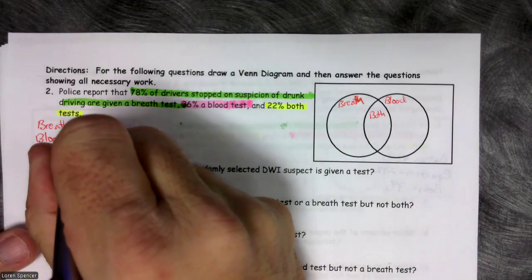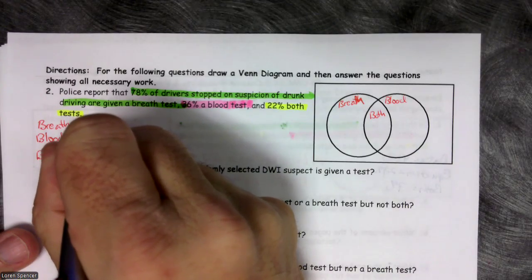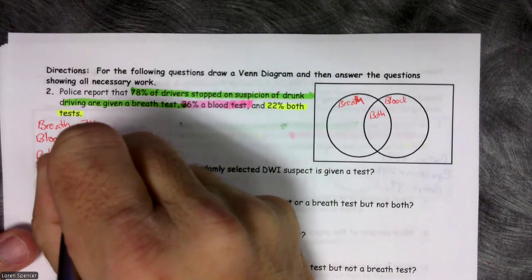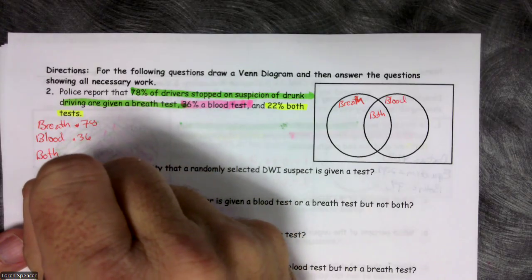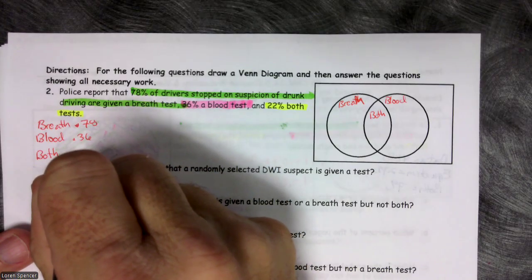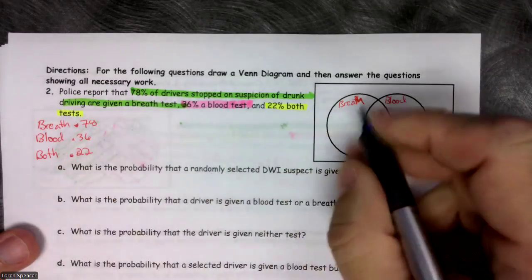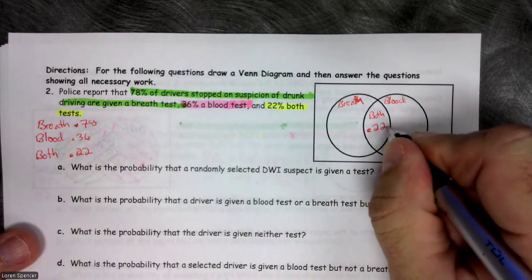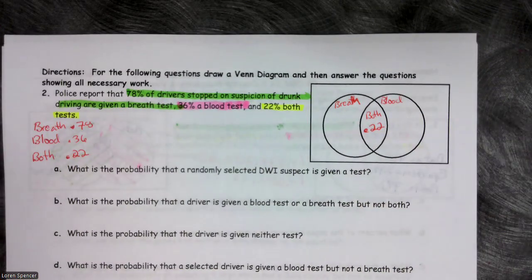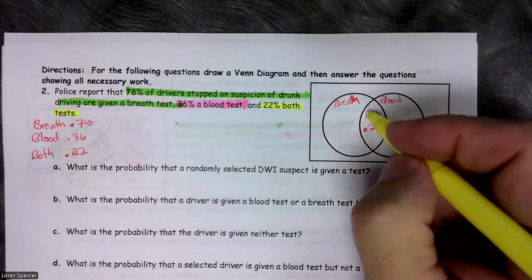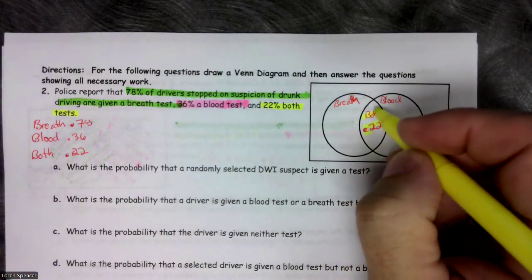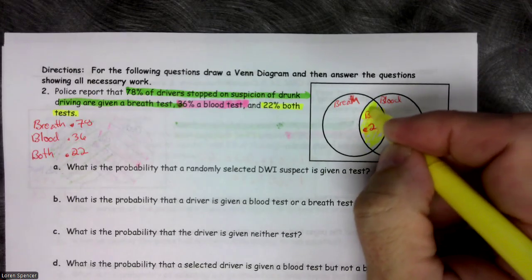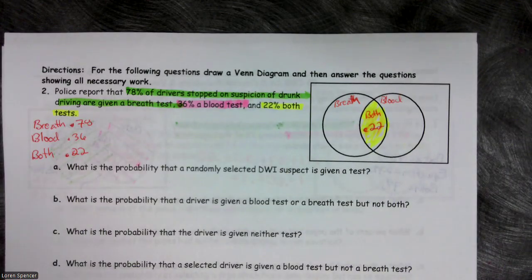And by the way, I'm going to write down 78%, so this is 0.78. Blood test, 0.36. And both is 0.22. I'm going to record that into the Venn diagram, the 0.22. Both is highlighted and it doesn't require any work. We can just copy it just the way it is. Oh, look at that. Isn't that pretty? All right, so we have 0.22.